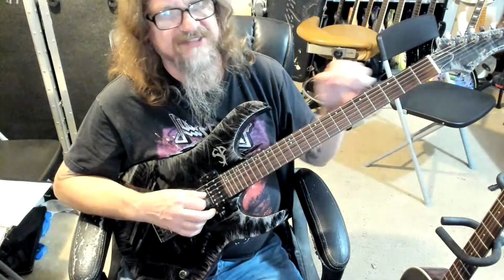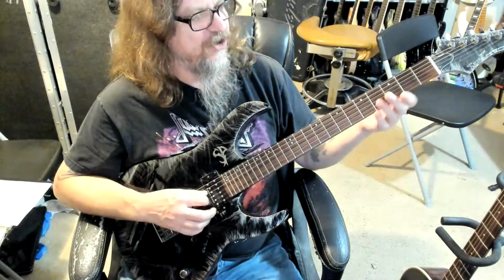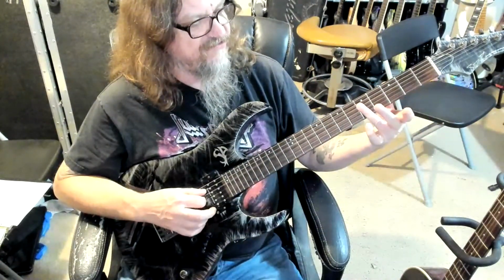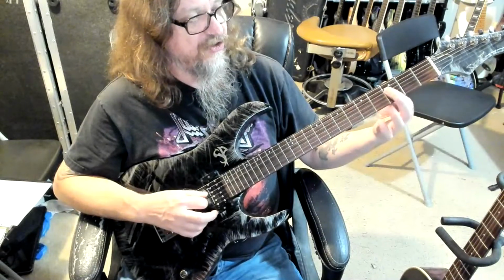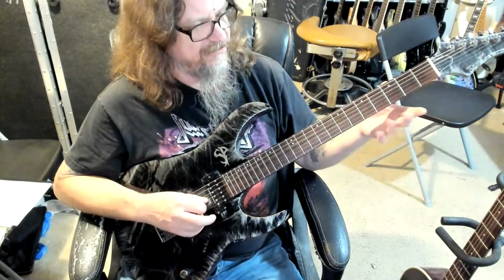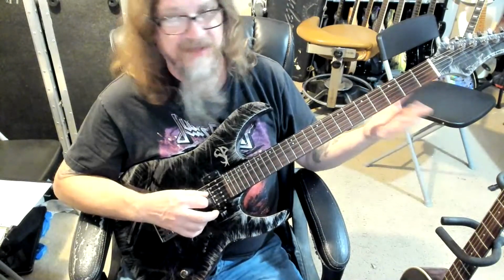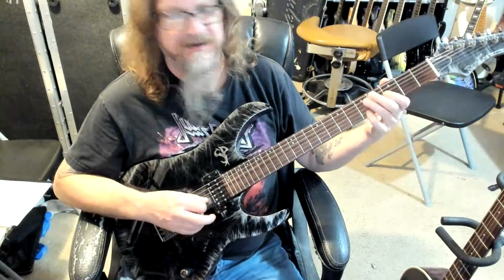All right, so we'll have to just break this down into parts. So we've got the D and the G open, and then to the fifth fret, and then to the third fret, and then back to the open strings again.